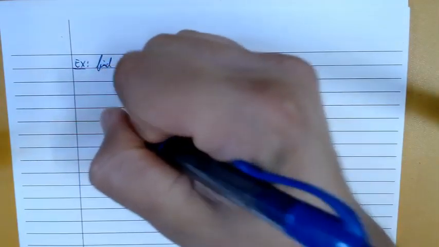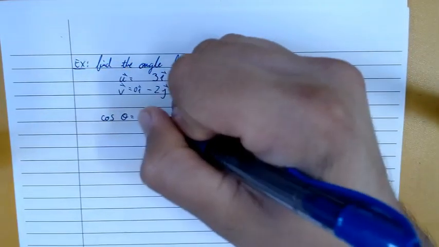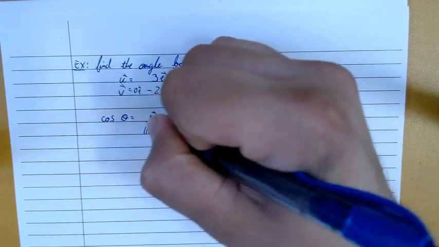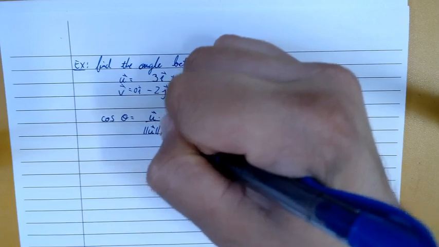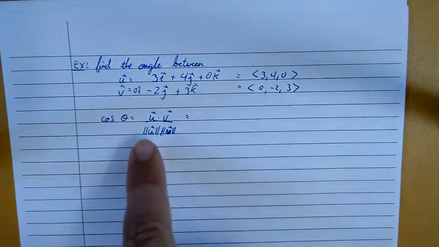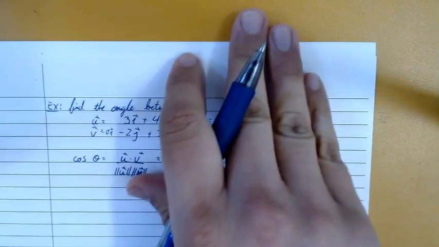Okay? So the cosine of the angle theta is going to be the dot product of u with v over the magnitude of u times the magnitude of v. Like that. All right, so it looks like we're going to need these magnitudes. So let's find what those are.